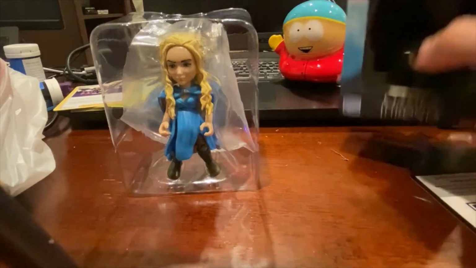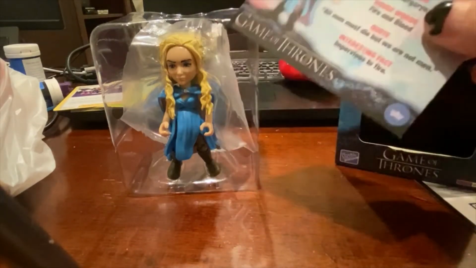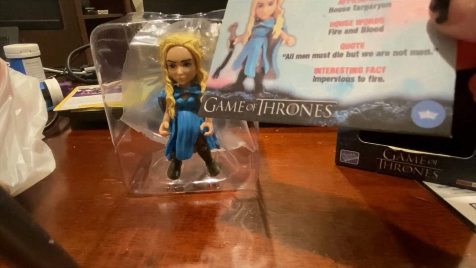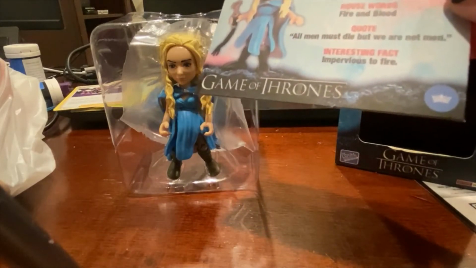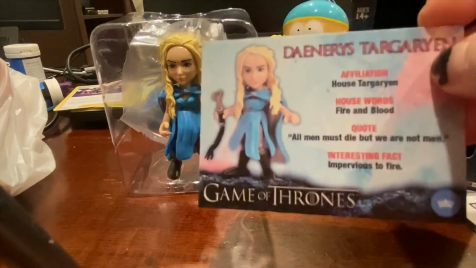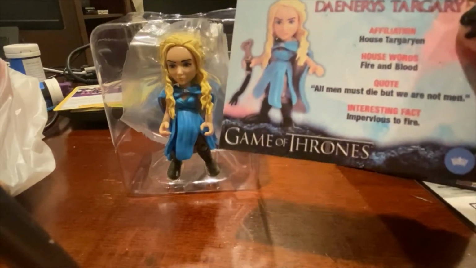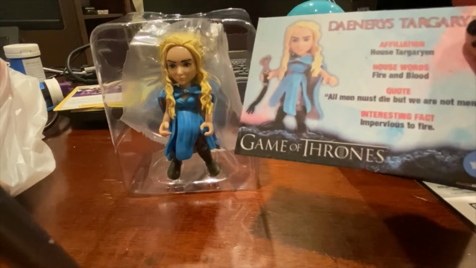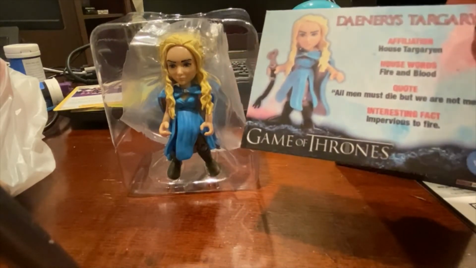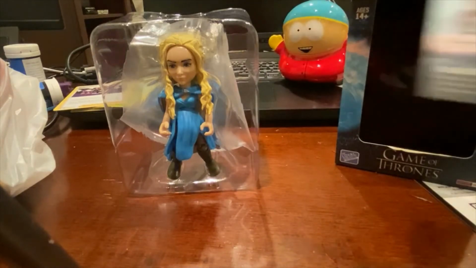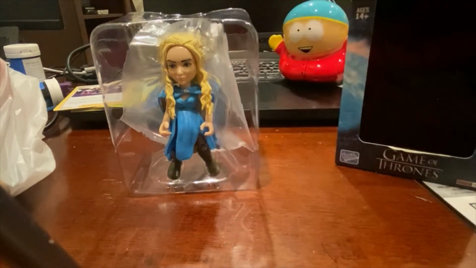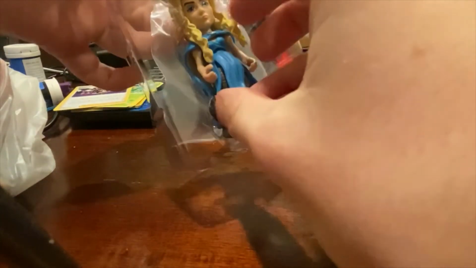And, ooh, there's a card in here, sweet. So it has information, affiliation, quote: all men must die, but we are not men. Ah, yes, a famous feminist quote. Oh, man. House words: fire and blood. So yeah, we have a little card, so I'm just going to mark it out like that. Tape it to my door. To be honest, this circuit doesn't look that bad, actually.